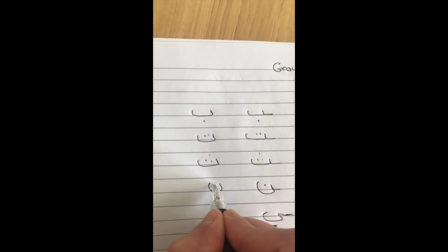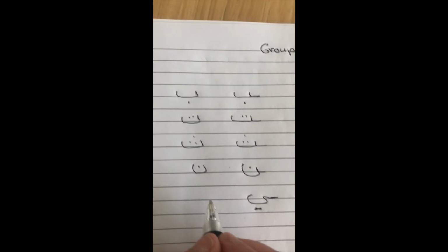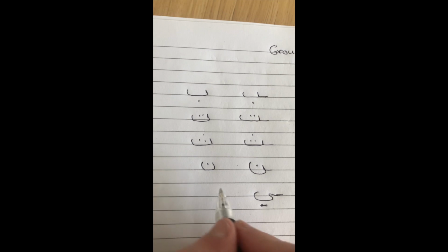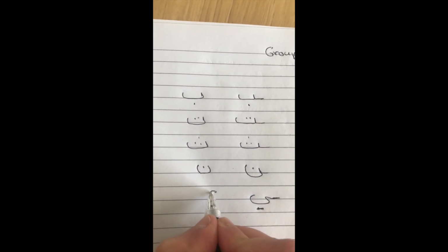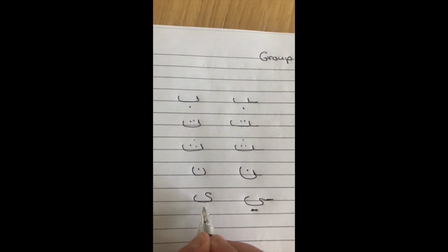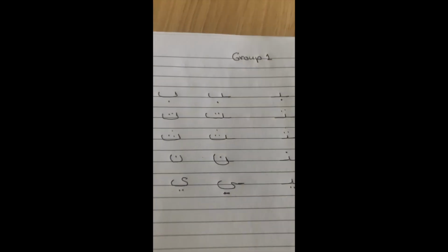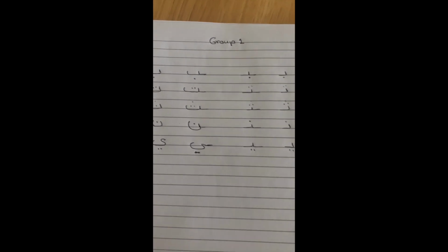Now, for the cup shape and the duck shape, I write or I hold everything above the line, or to be resting on the line rather. Okay, so those are how we write those letters.